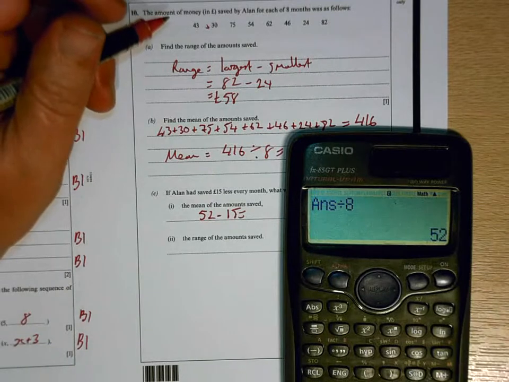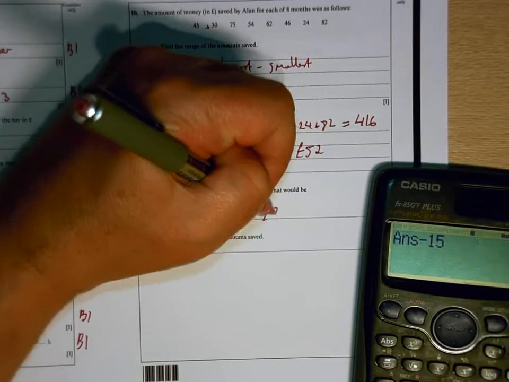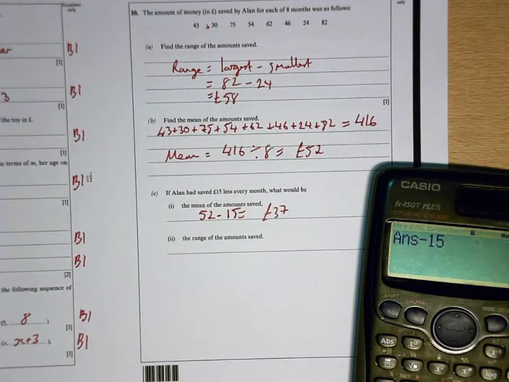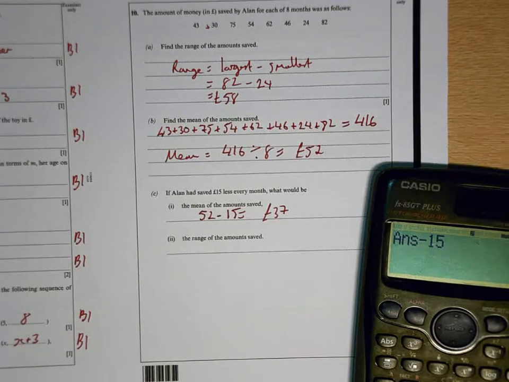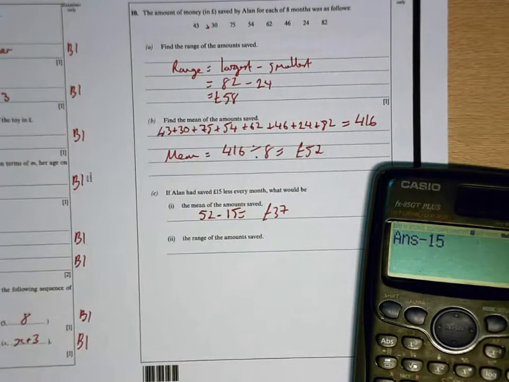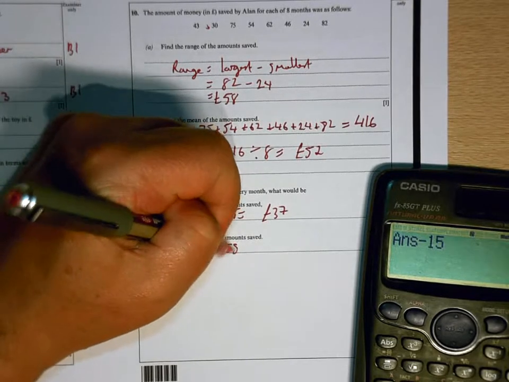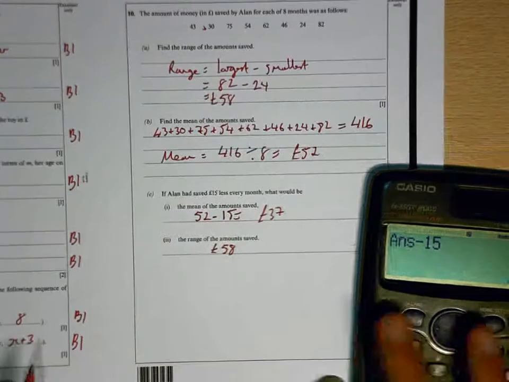So you're going to do 52 less 15 is 37 pounds. But the range will be exactly the same, because the largest value is going to be £15 less and the smallest value is going to be £15 less, so the range will be unaffected.